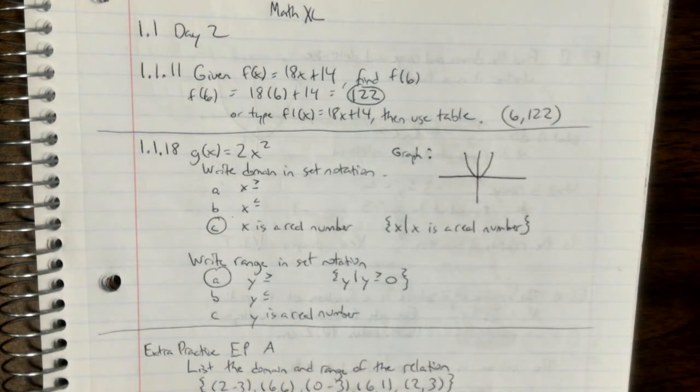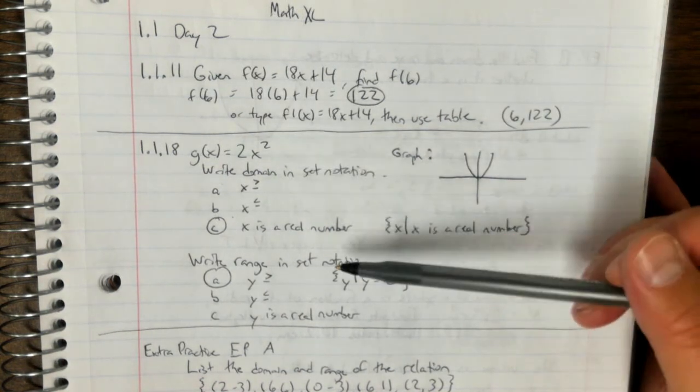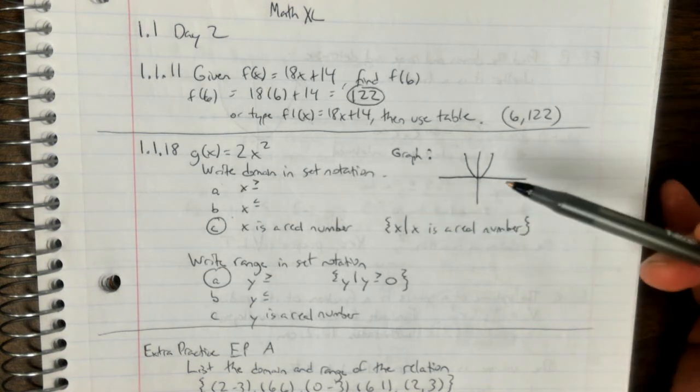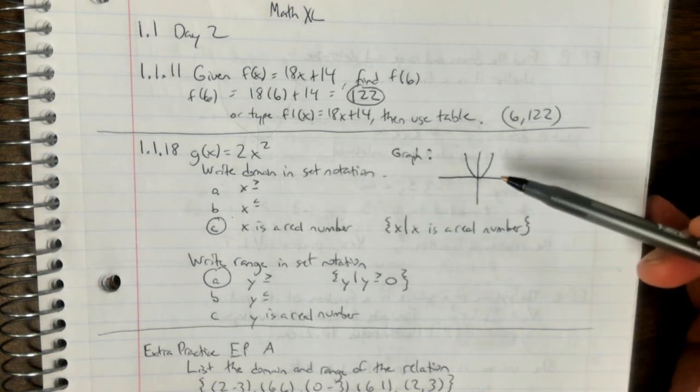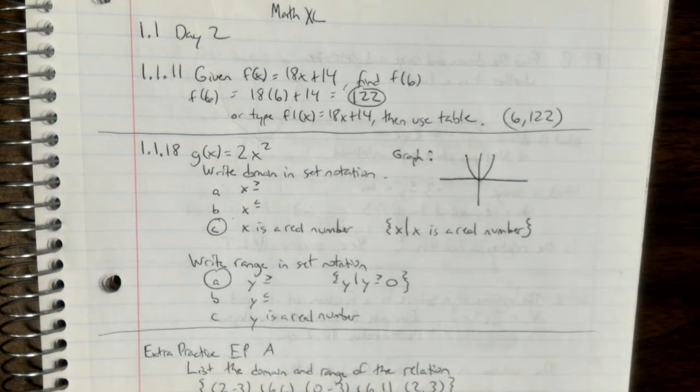Okay, the next one says g of x equal 2x squared, and it says write the domain in set notation. So the graph you're given is 2x squared, which is like that.